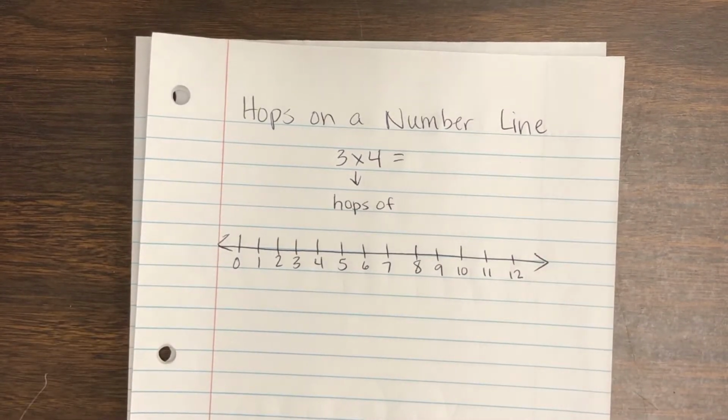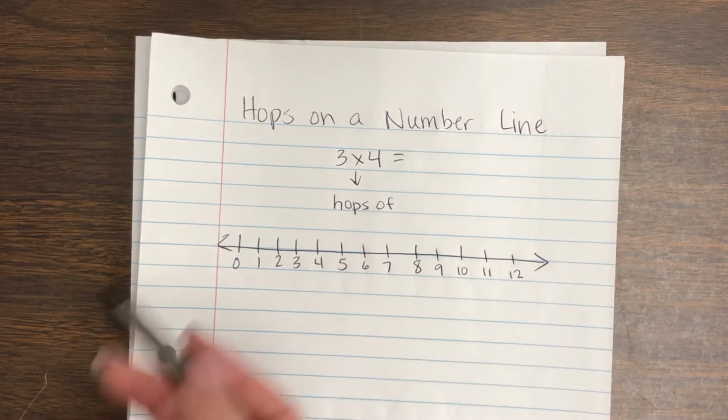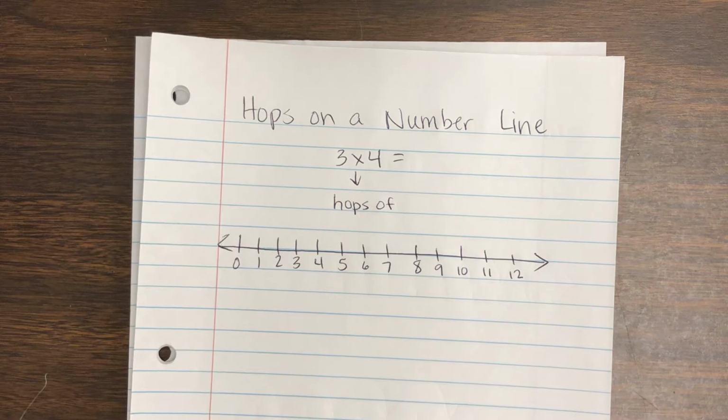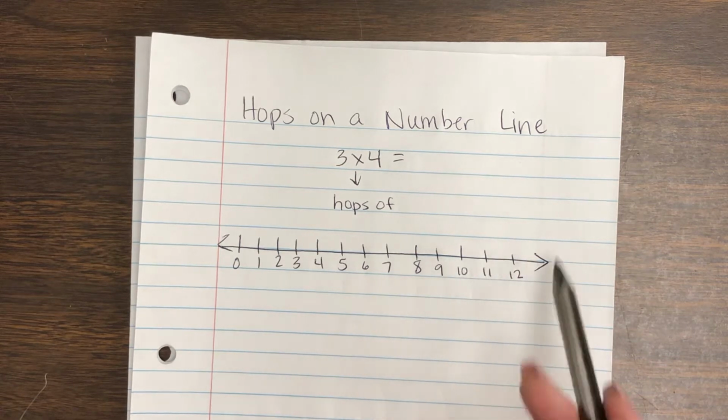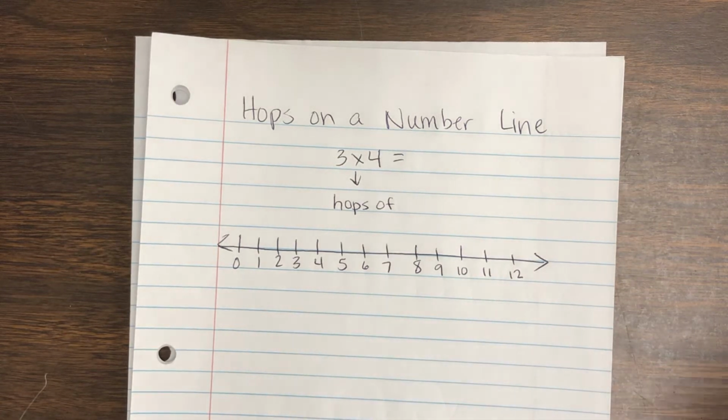And if you are using the hop strategy, you have to make sure your number line goes up high enough so that you can do the hops. It's kind of frustrating because if you get all the way to the end and your answer is not on the number line, then you have to erase the arrow and keep going with the number line so you can do all your hops. So like I said, this is not the best strategy to use, but I'm going to show you how to do it anyway because you will need to know what this strategy looks like, okay?